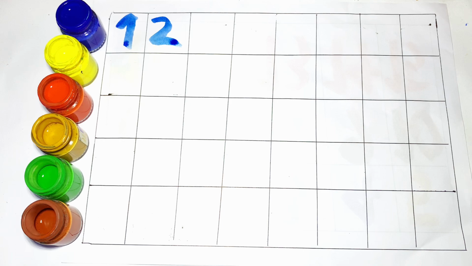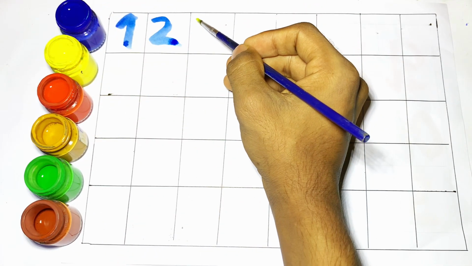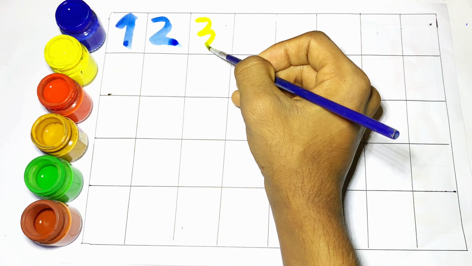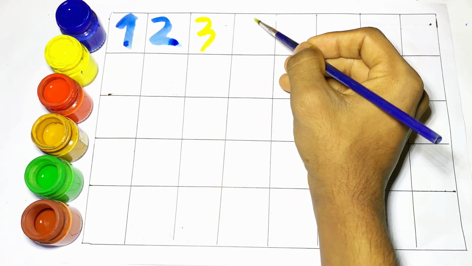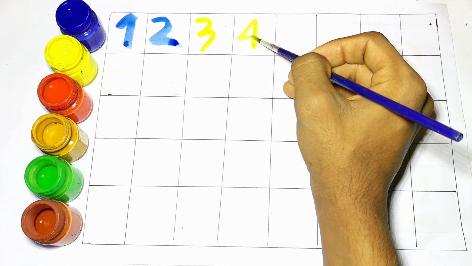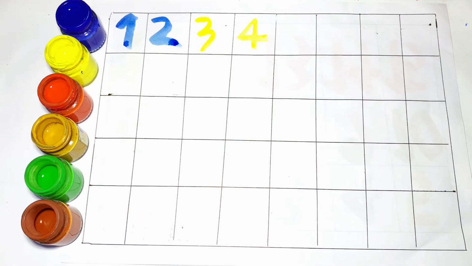Kids, next 3. The number 3, and use yellow color. T-H-R-E-E, 3. 4. The number 4, and again use yellow color. F-O-U-R, 4.